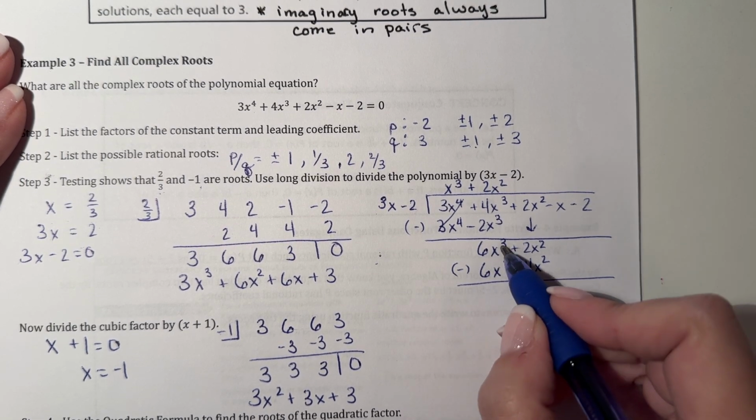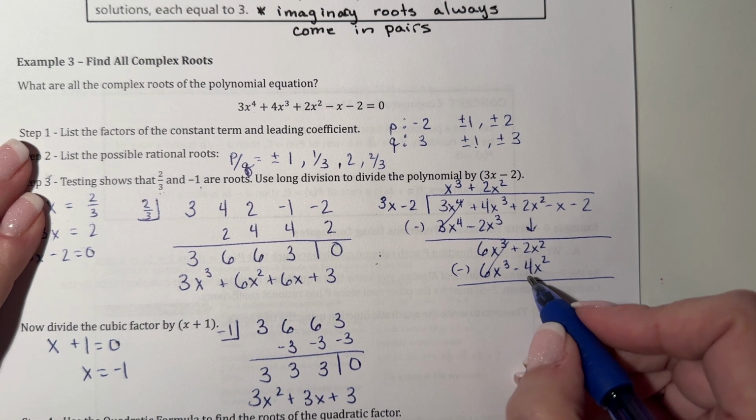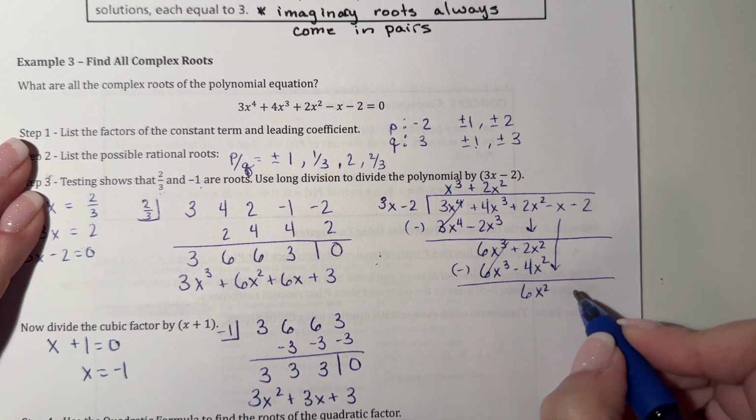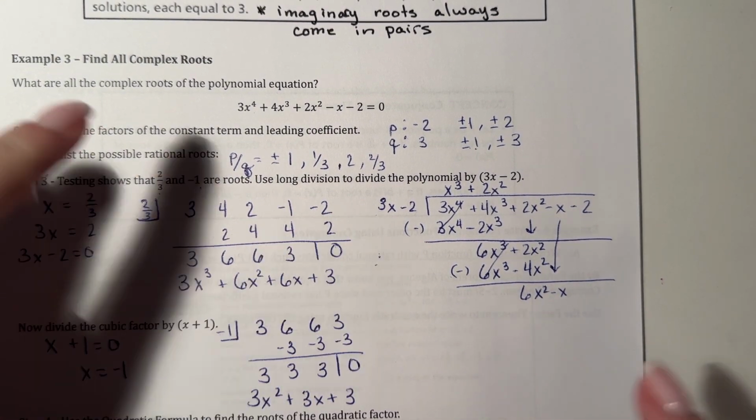6 minus 6, easy, that's gone. 2 minus -4 is 6x squared. Again, I'm going to bring down a term. I want these two to match, so I'll use 2x.